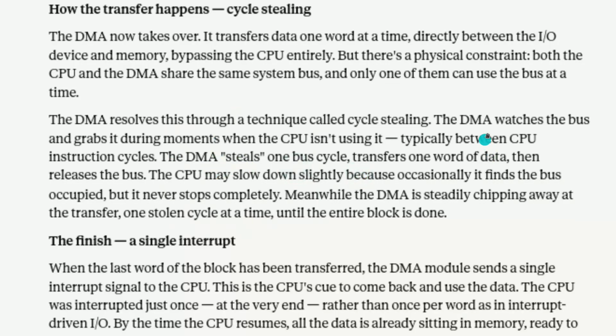The DMA will always watch this bus, and it grabs the bus when it finds that the CPU isn't using it. Maybe the CPU is fetching an instruction. It will typically be between instruction cycles, not at a time when the CPU requires the bus. So the DMA will steal that. The CPU can become slightly delayed because of this, but it's fine, because the CPU can occasionally get the bus again after one word is transferred. So here one bus cycle is being stolen by the DMA. That is why it is called cycle stealing.